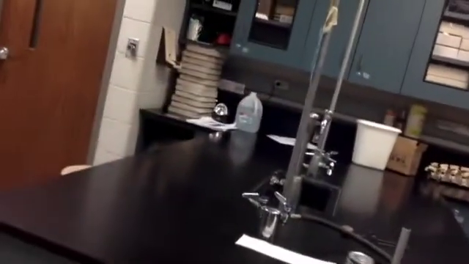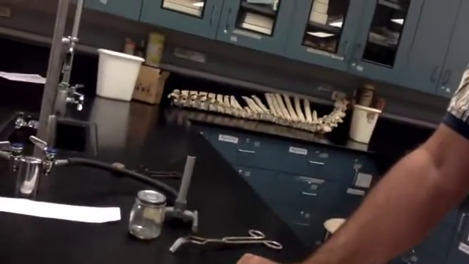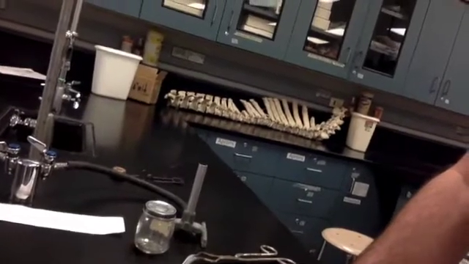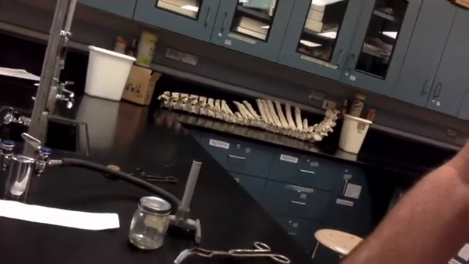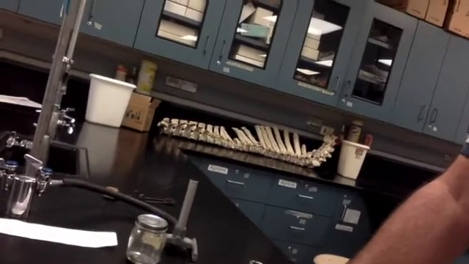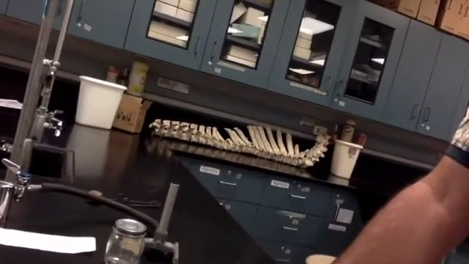Okay, station 1 is at the table by the main door, and station 1 is burning magnesium in a flame. And so you're going to do all of the steps to burn magnesium in a flame. The caution here, safety-wise, is don't stare at the light. That's the caution safety-wise.